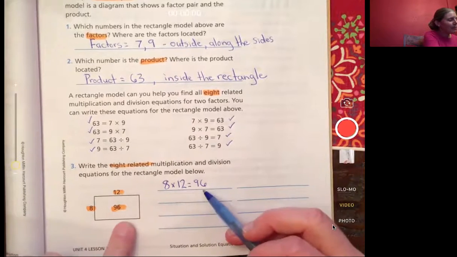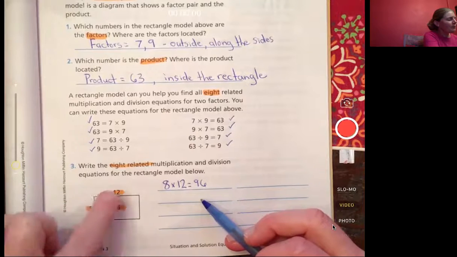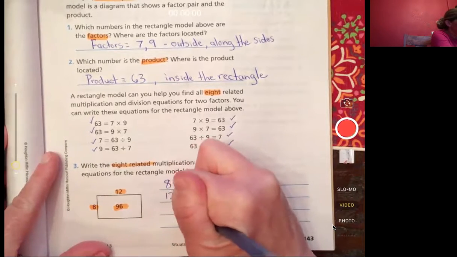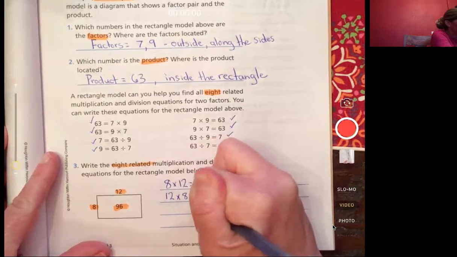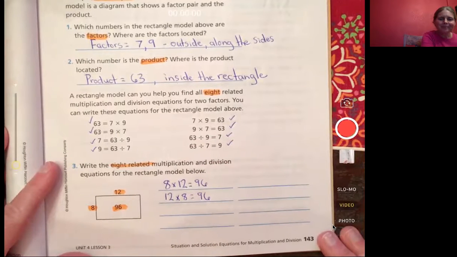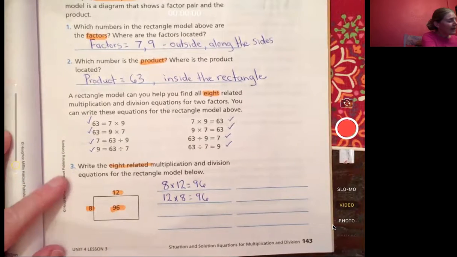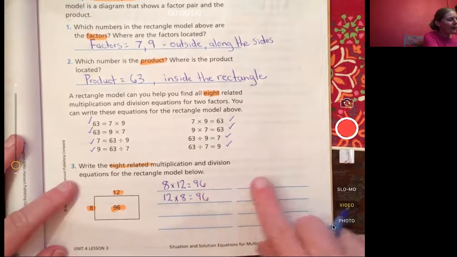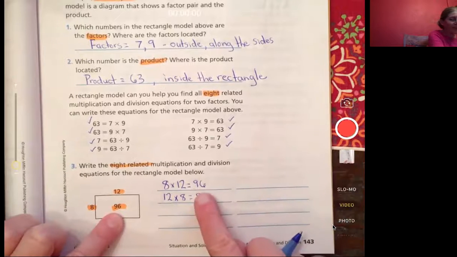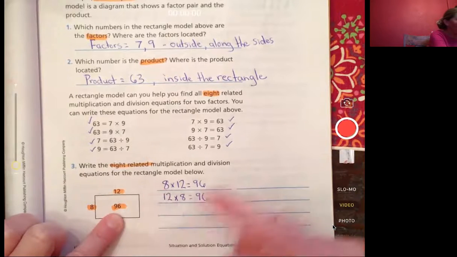Let's still keep the product at the end, but let's flip-flop our factors. So now I'll say 12 times 8 equals 96. Okay, that seems fairly straightforward. Now let's put our product at the beginning. Let's start with it. It's pretty much just this, and I can follow it backwards.